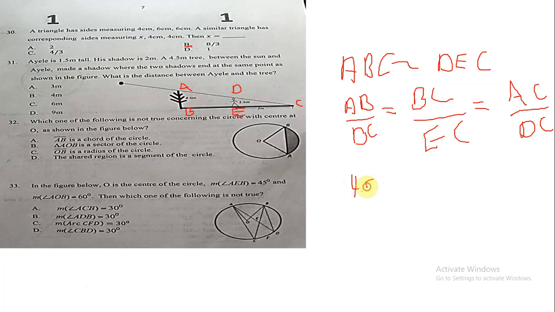Over DE, which is 1.5, is equal to BC, that we don't know, we'll make it X, over EC, which is 2.